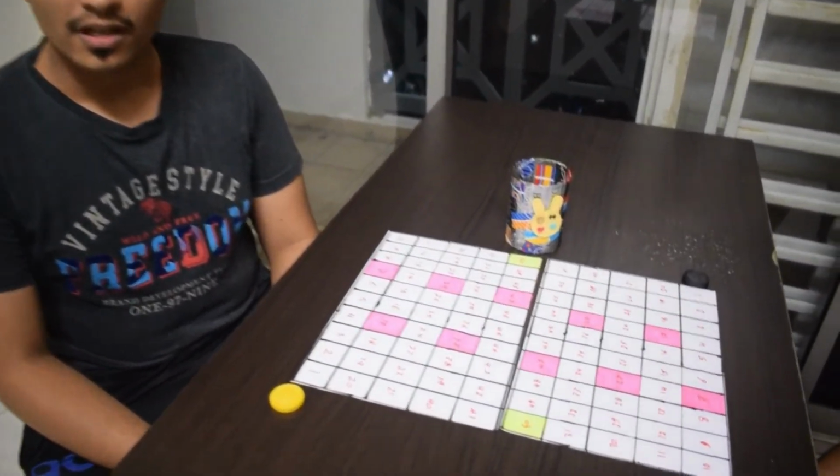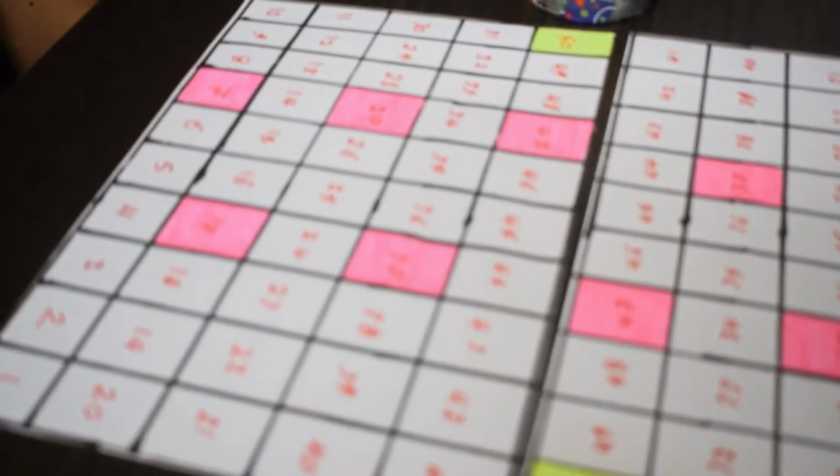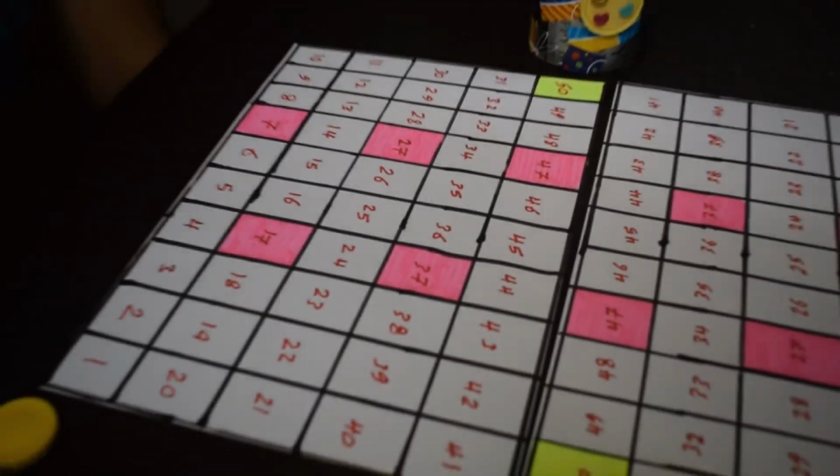the dice. Okay, so if your piece lands on a colored number, then the other player will ask you a question. If you answer the question correctly, you will get another round to roll the dice. But if you don't answer the question correctly, the other player will get 2 rounds. So the first player to reach 50 wins the game.